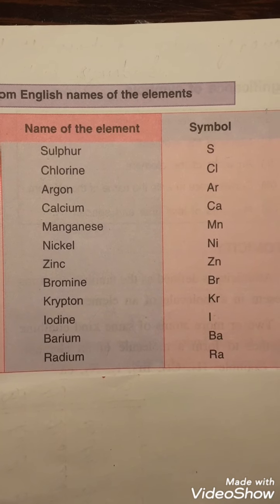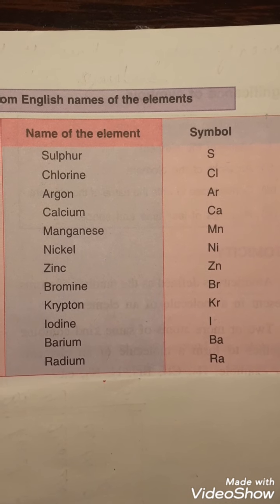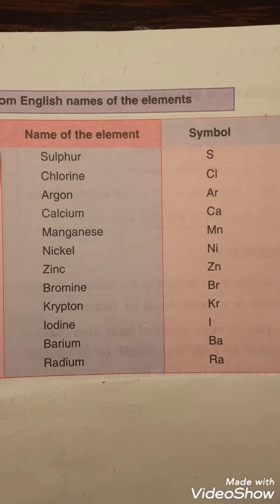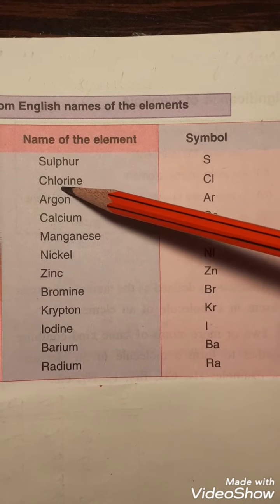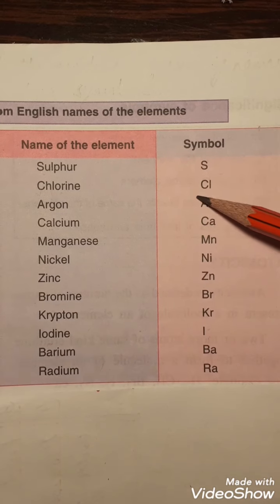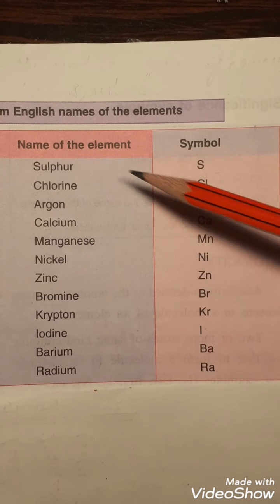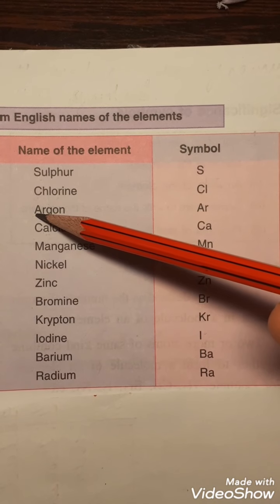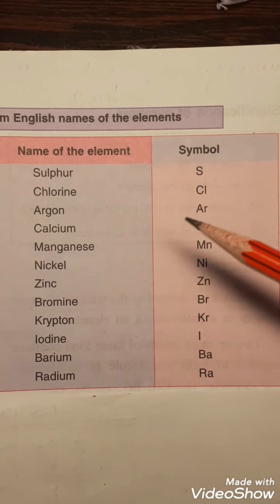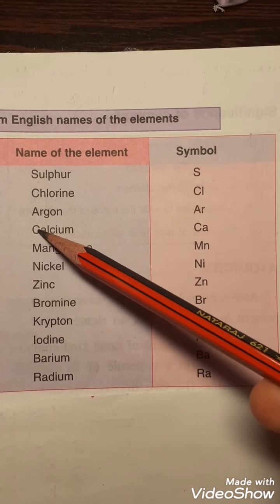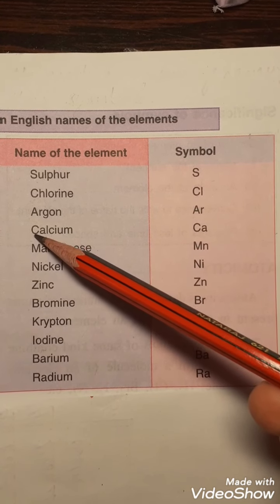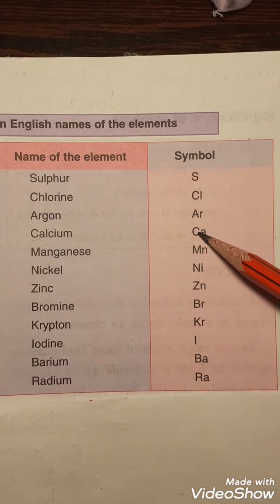The third rule was some of the elements were named on the basis of their first letter and the third letter. Okay children, so over here, for example, chlorine. The chlorine symbol will be C and L. Cl. For argon, first two, Ar. So A and R symbol for the argon. Then calcium, first letter C is for the carbon. So we can't take symbol C for calcium. We have to take first two, that is Ca for calcium.